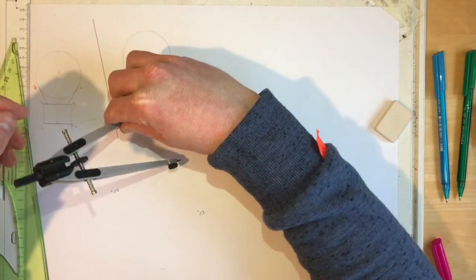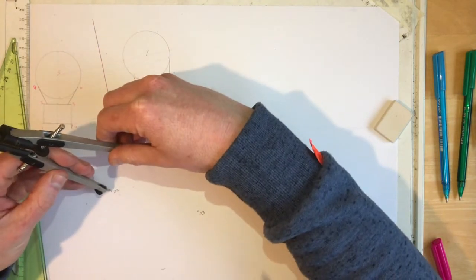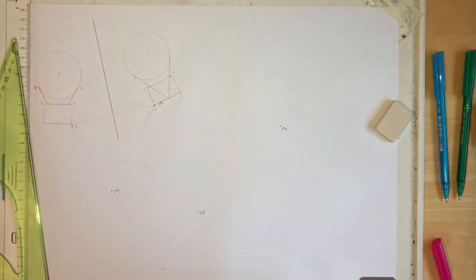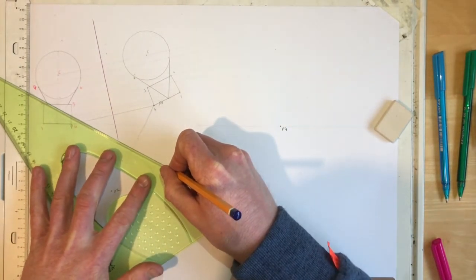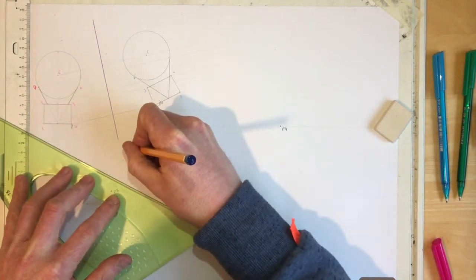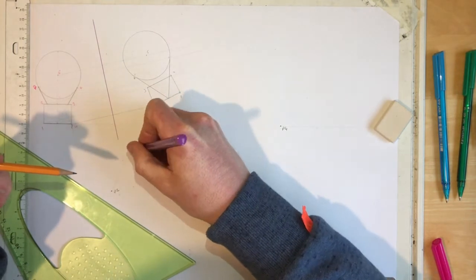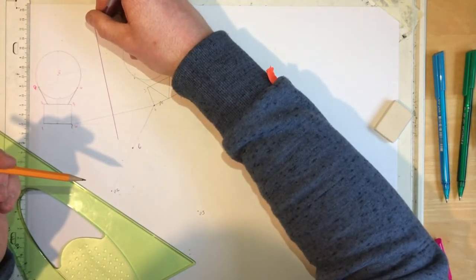So a little over half. Join it through. So this becomes our center of symmetry, and I'm going to label it point C.